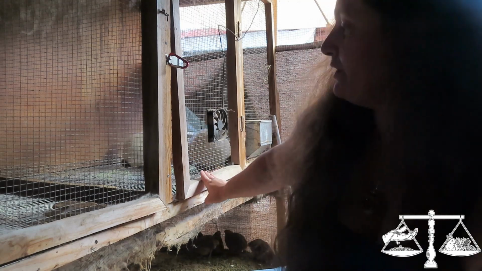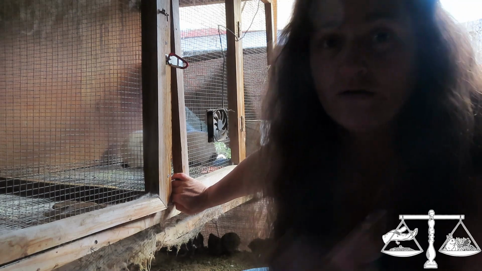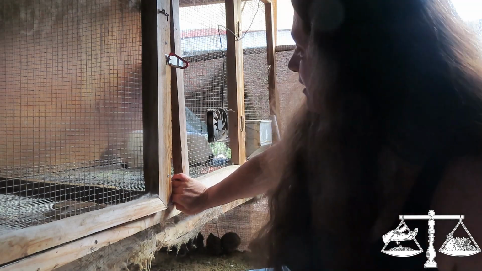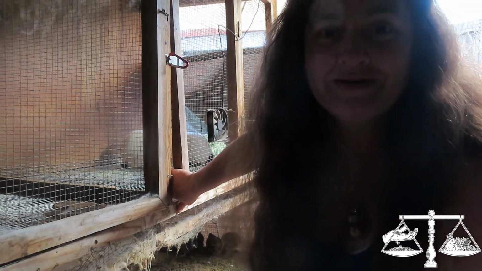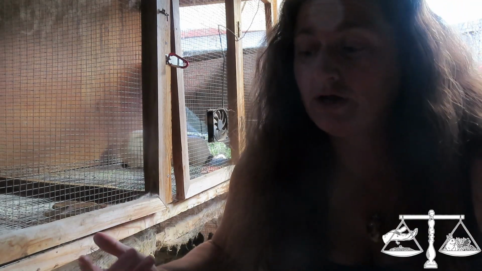But these are our two new breeders. If you haven't watched that video of introducing them, I'll link it up here. And I thought they were going to come over when I put my hand in, but they're cuddling. So how do we make this work?